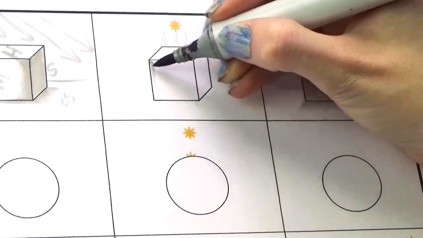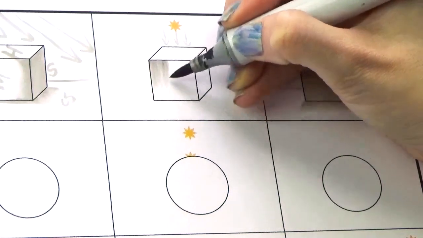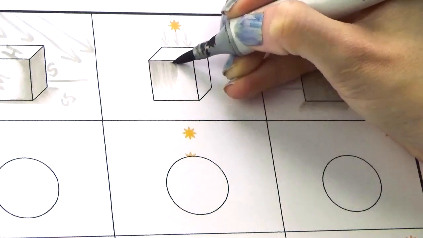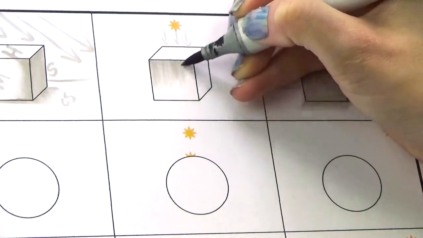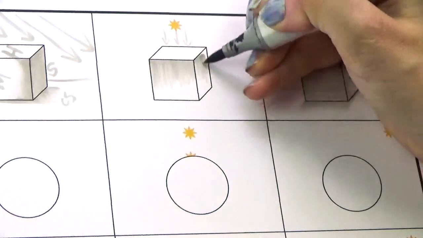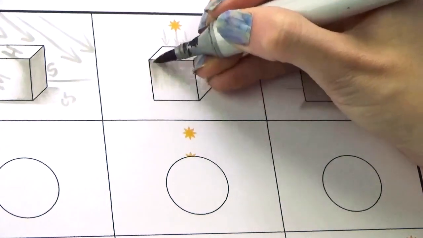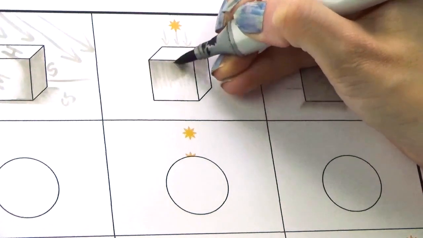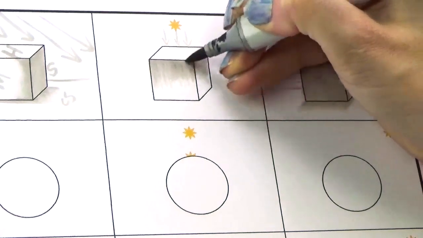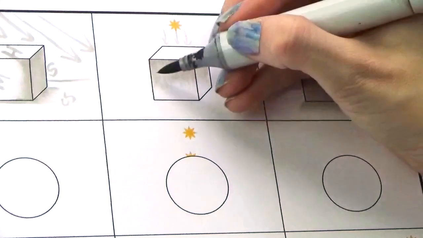Now the darkest part is actually going to be the very top. That's where the object curves away from the light, so that's where the darkest amount of color will go. So I'm laying down this color first. You can do a few layers of it here. But as we get further down the object, it sort of disperses and becomes a little softer.